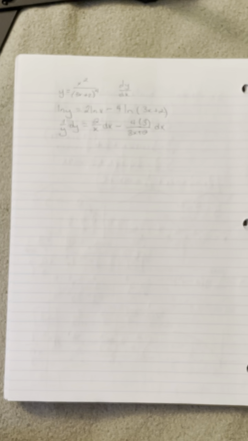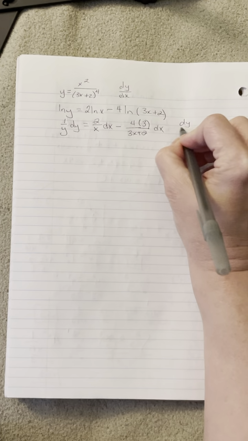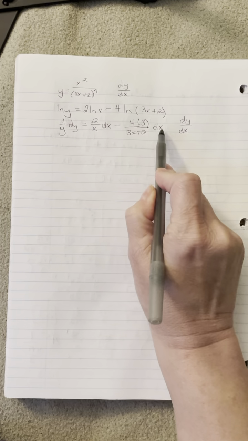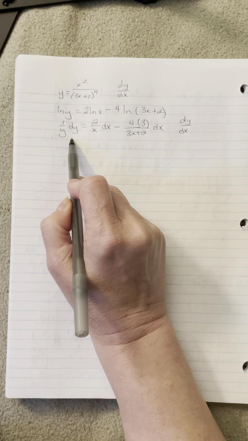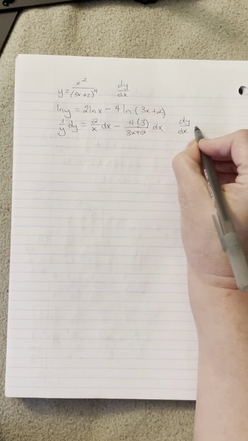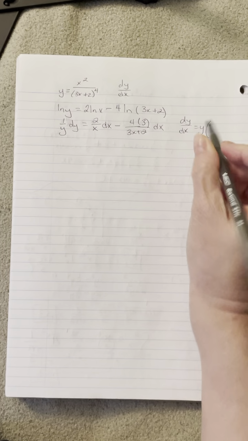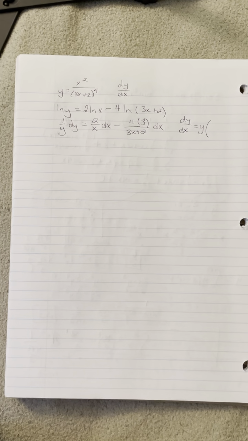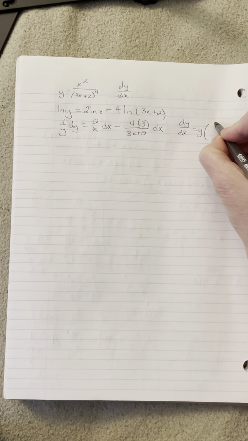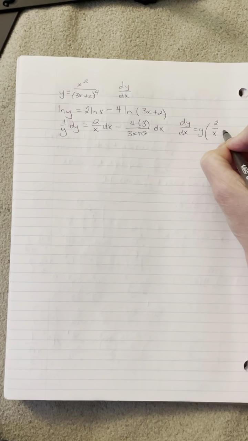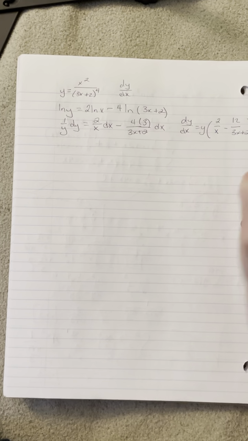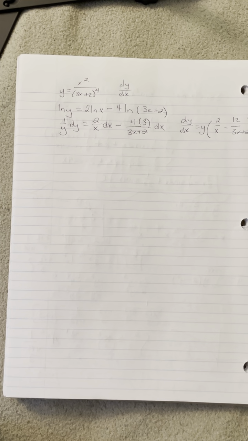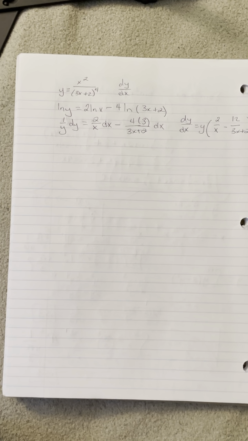And our goal is to solve for dy over dx. So if I pull the dx out of both and divide it over here, then I've got dy over dx. That means I have to get rid of the y part on this side, so I'm going to end up multiplying y with the rest of this stuff that is being simplified. So that would give us 2 over x minus 12 over 3x plus 2. So we're in good shape there, and we've solved for dy over dx.